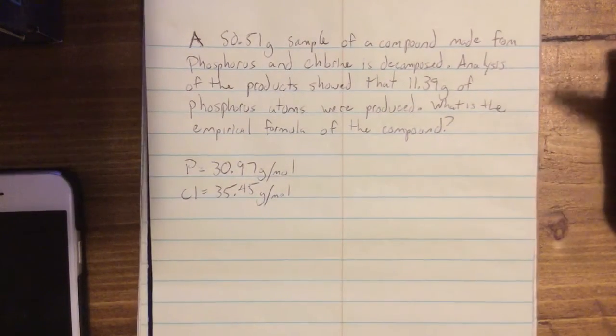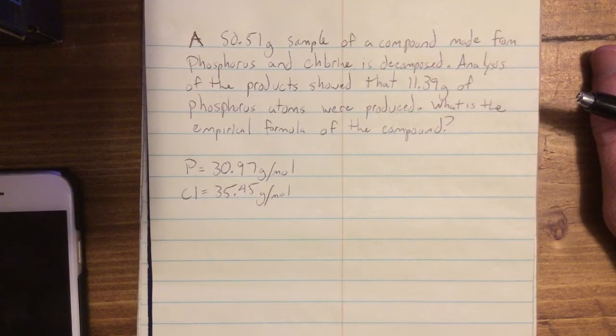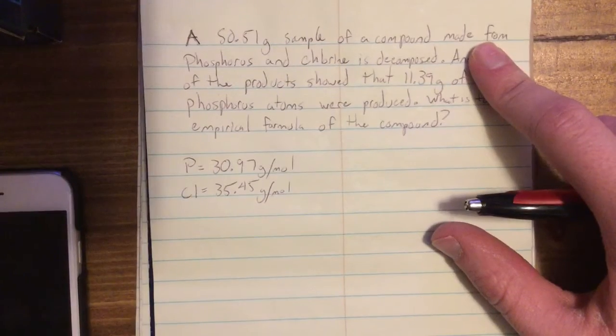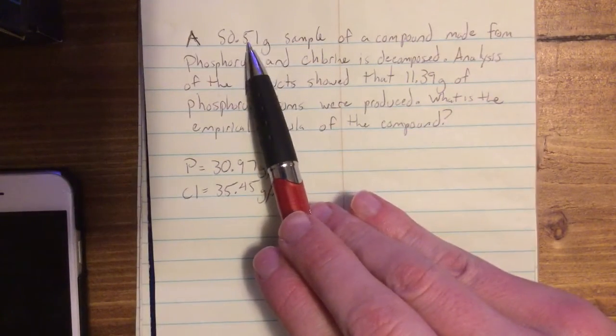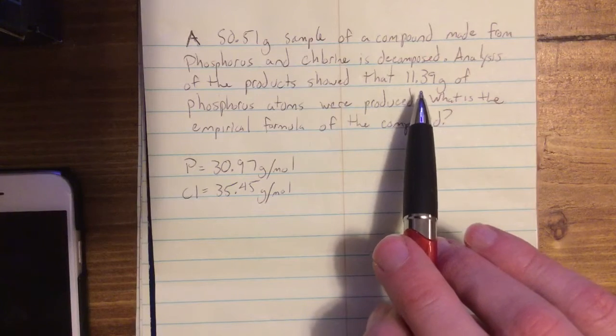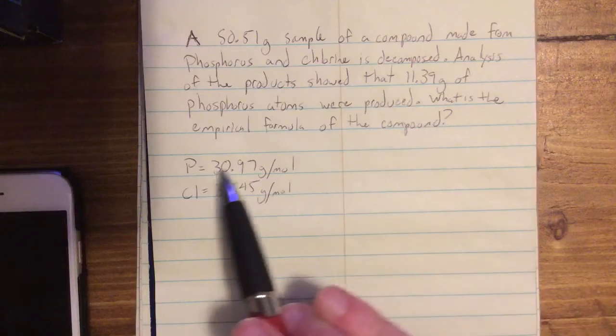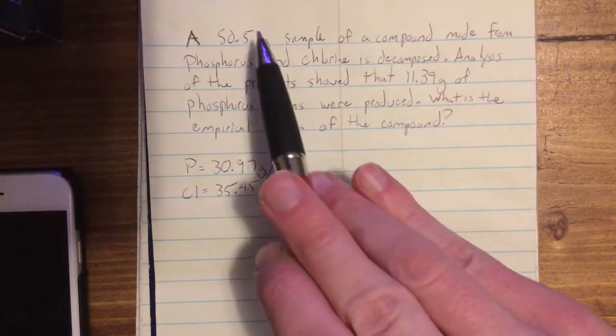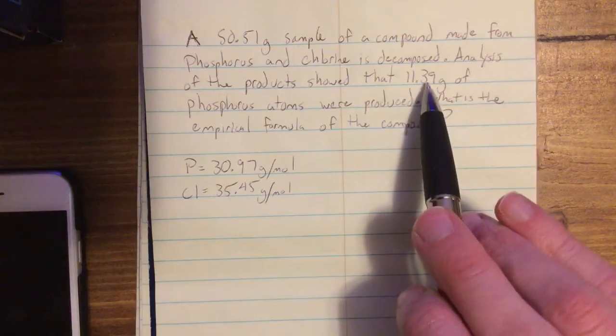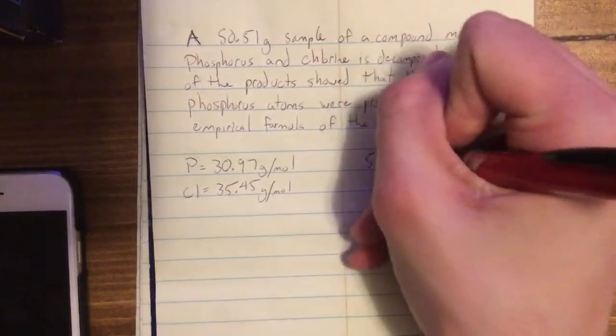Okay, so here you have a 50.51 gram sample of a compound that has been made from phosphorus and chlorine, and it was decomposed. The analysis of the products showed that 11.39 grams of phosphorus atoms were produced. They want to know what the empirical formula of the compound is. So you have to do a little bit of math up front here. You have the total sample, and then they're giving you just the product of phosphorus. Okay, so we know phosphorus is 11.39, but to figure out chlorine, we have to subtract this from the total.